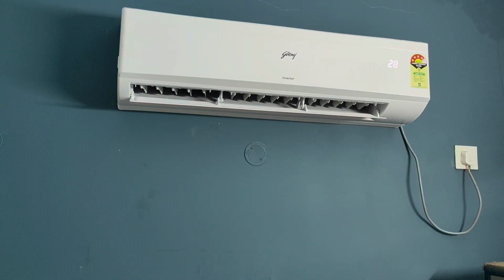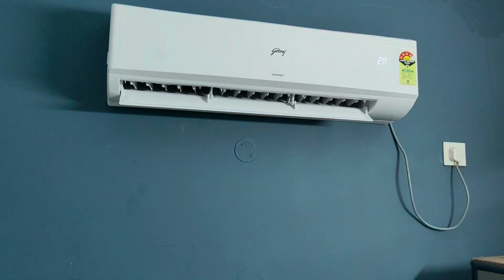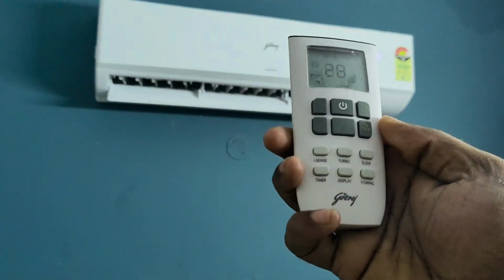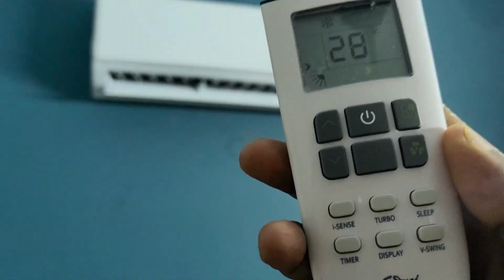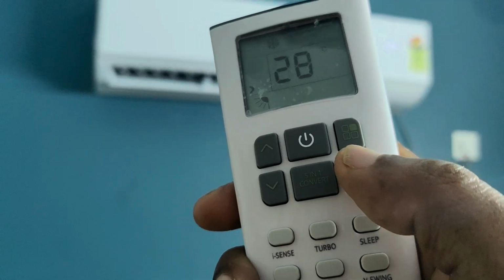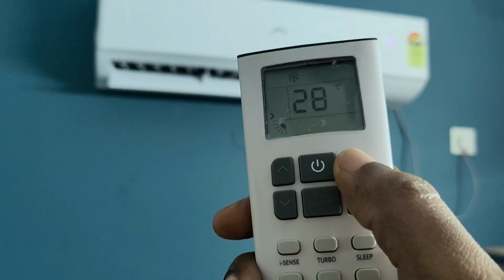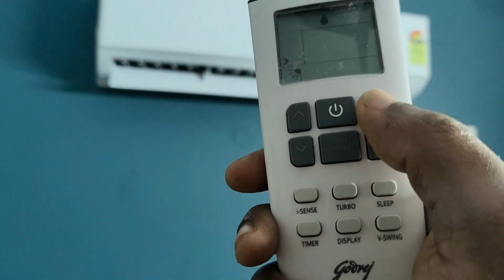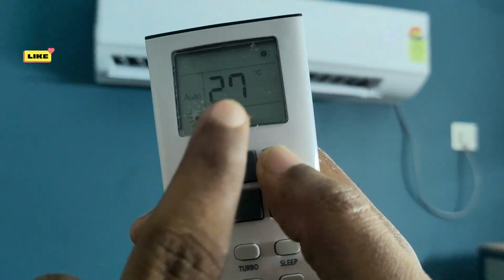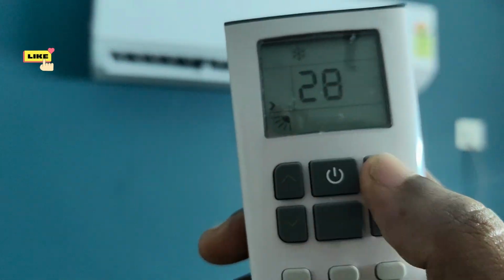How can you get the room temperature? This option will be available in almost all AC units. On your remote, I'll give you a closer look. You'll have one option called mode. There is no name here like mode, but for this remote, this is the mode. So when I click on this, it changes to humidity, fan mode, hot mode, auto mode, and snowflake, which is chilling mode.